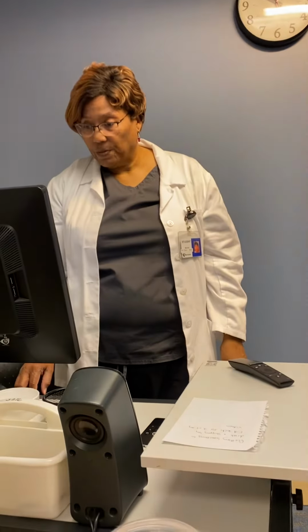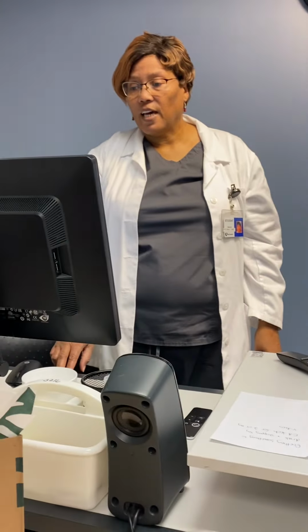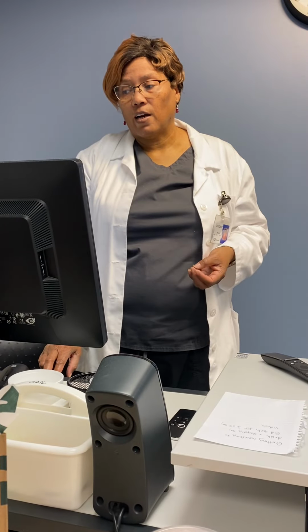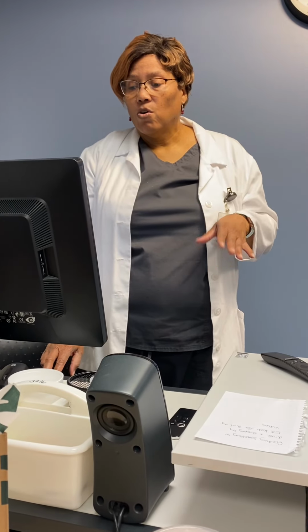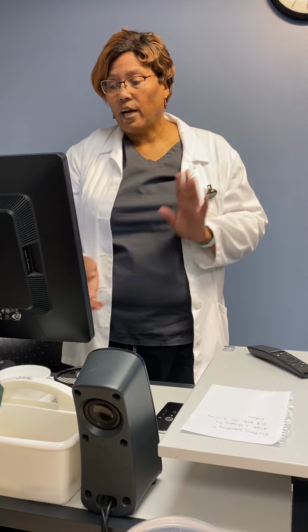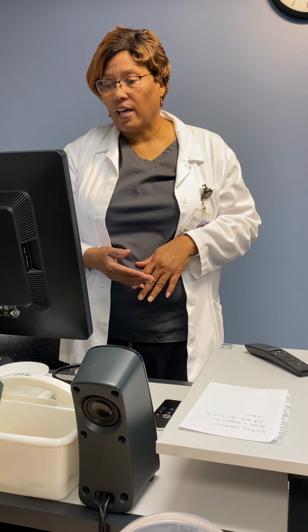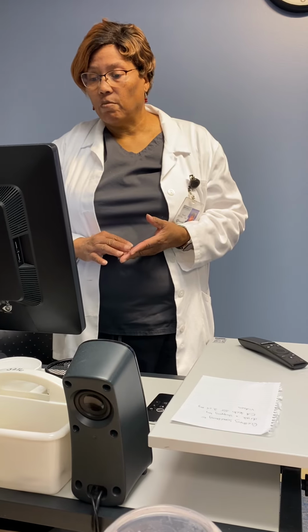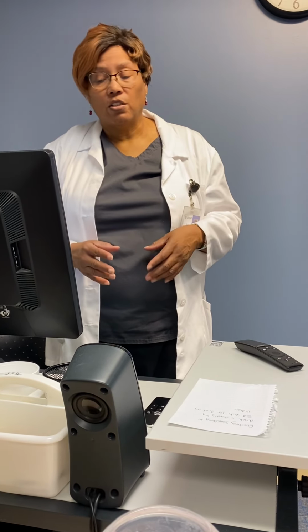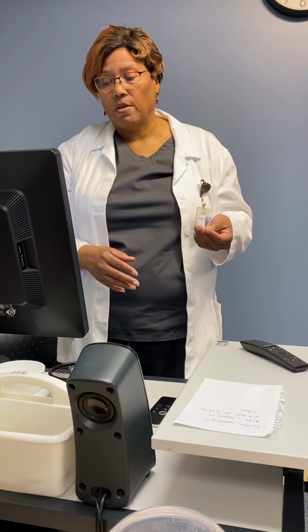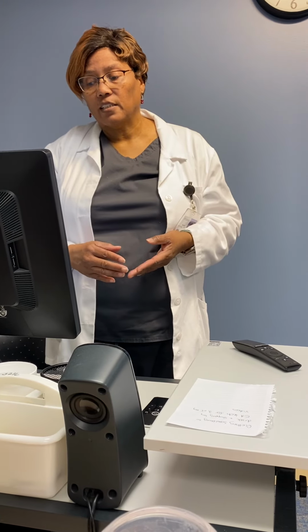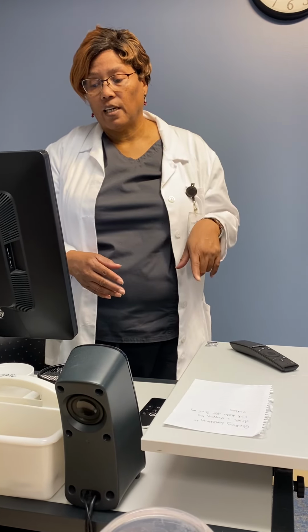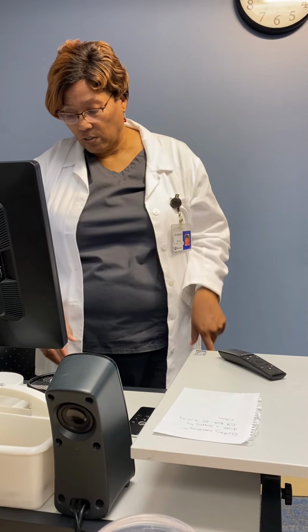The sounds of the heart, the lub-dub: when the tricuspid valve and the mitral valve close, you hear the sound of the lub. And then the second sound is when the pulmonic and the aortic valves are closing.